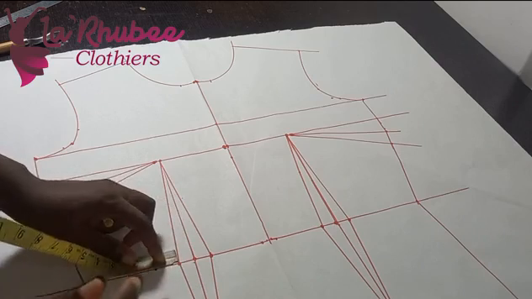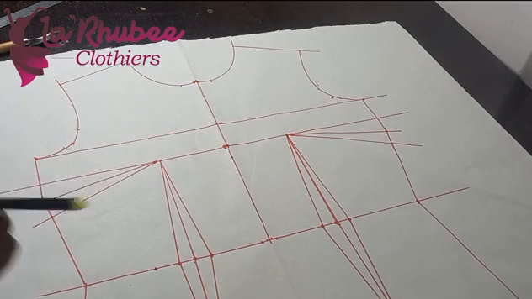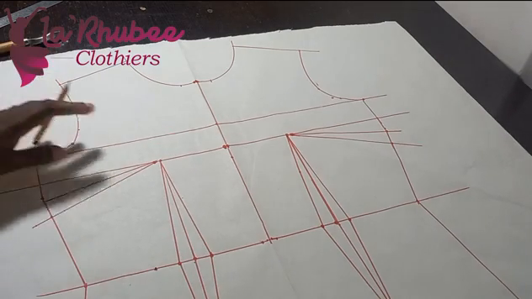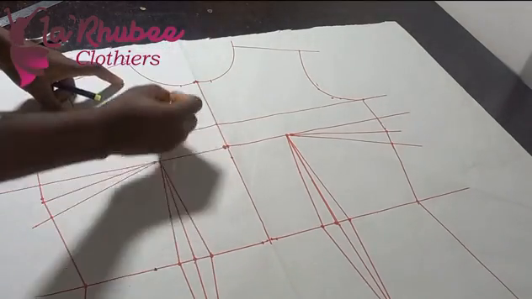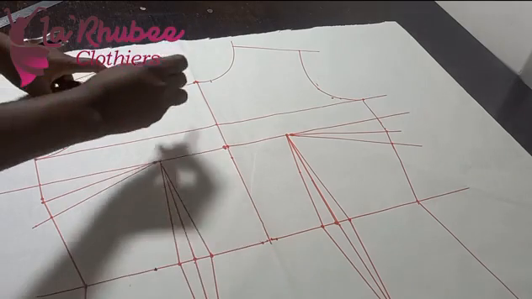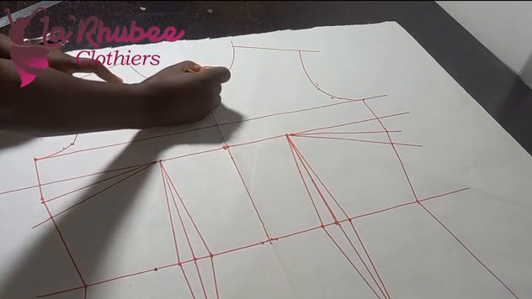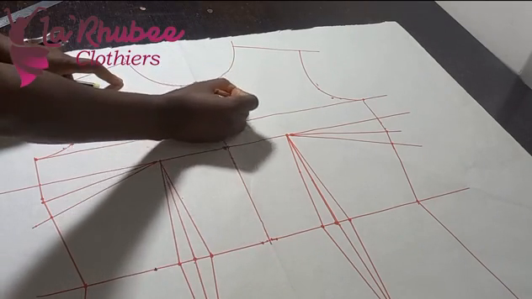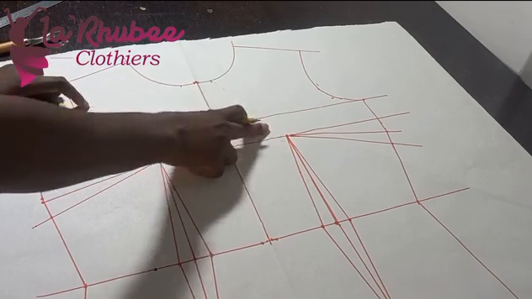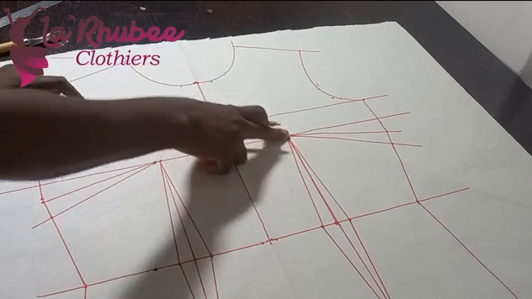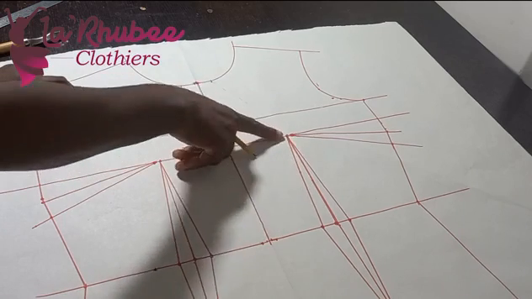Let me use a different color pen. No, because I don't want my pattern to be rough, I will be using my pencil to mark out my design using a dotted line. Anything you're doing when you are doing your dart manipulation, make sure your lines touch your bust point, because we'll be closing it.